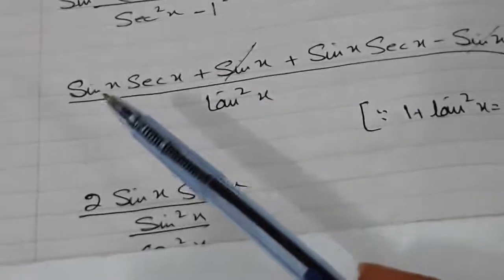So now this minus and plus sine x cancel out here. So I'm left with 2 sin x sec x. And in place of tan square x, I'm writing sin square x over cos square x. What do you think you should do now? Can you put another identity here? Yes, sec x. In place of sec x, you can write 1 over cos x.